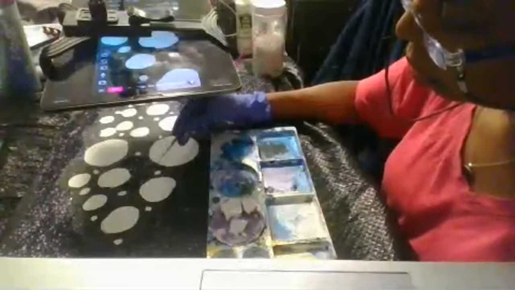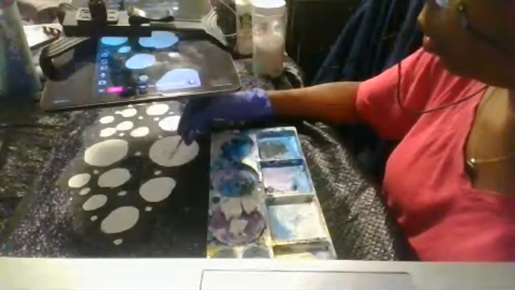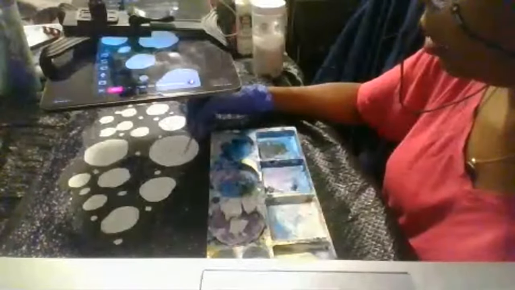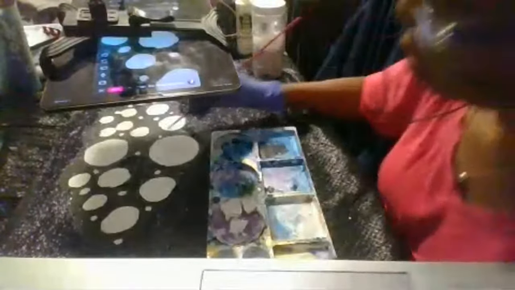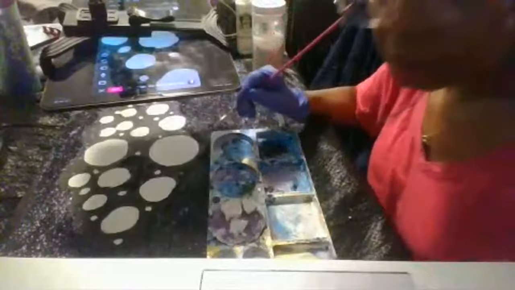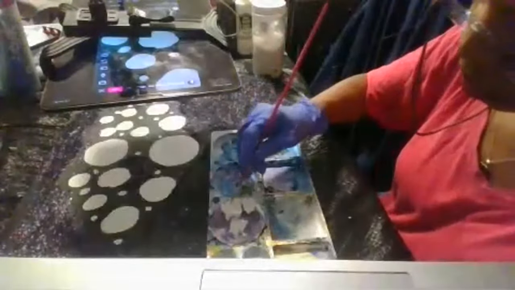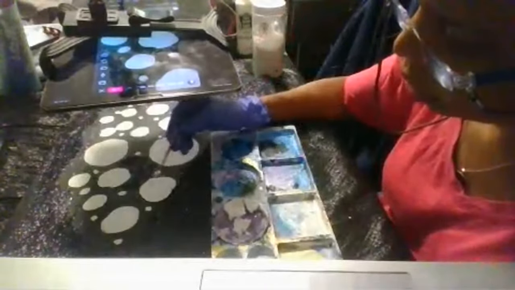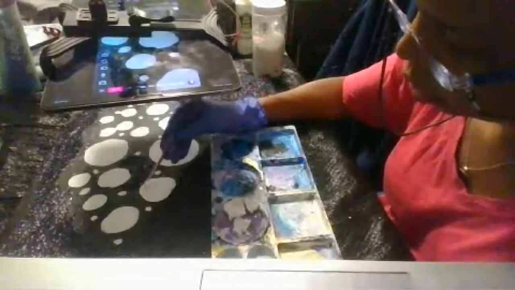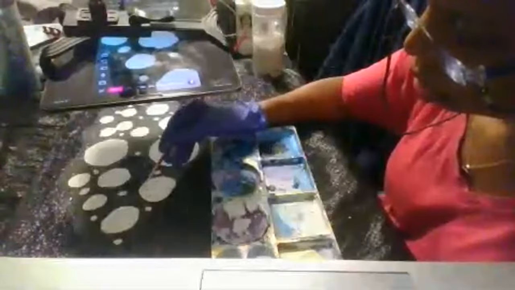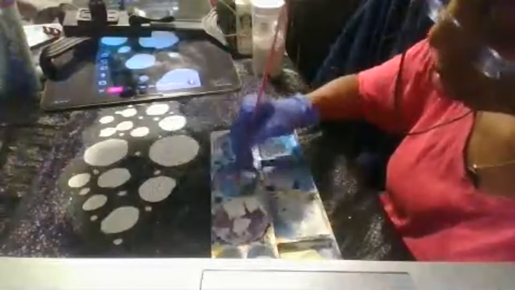Actually, I'm going to use different colors of metallic paint, maybe mixing them in with different colors that I need to achieve the colors that I saw. Okay. All right.